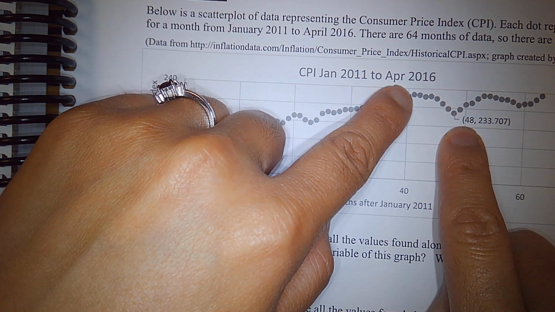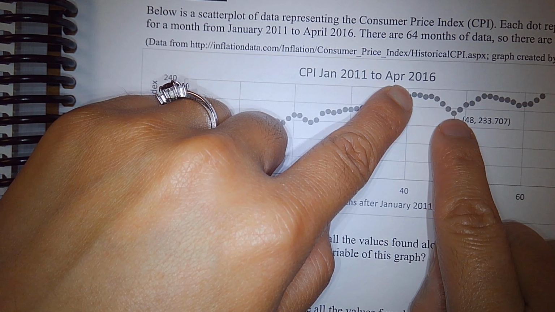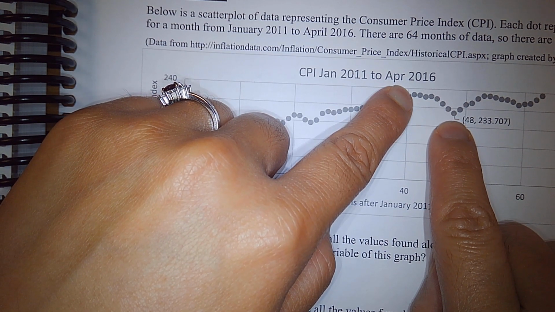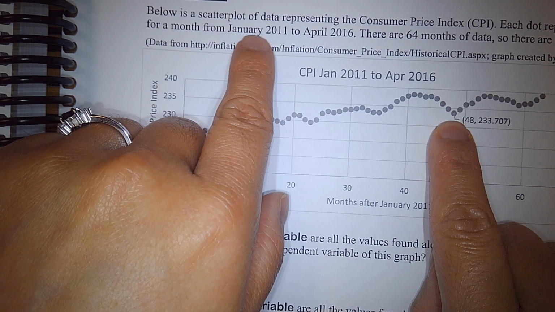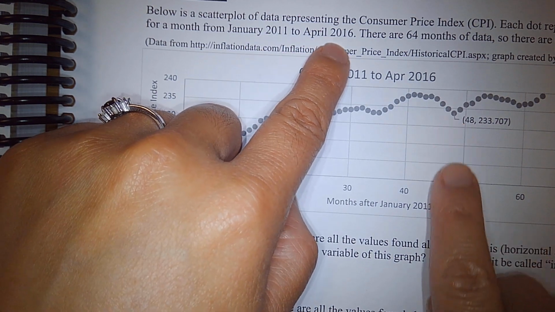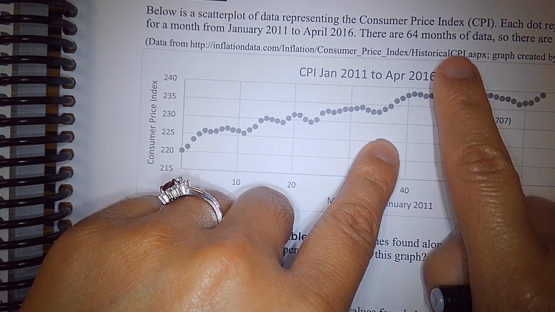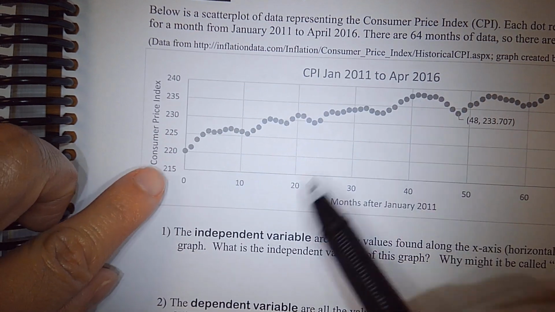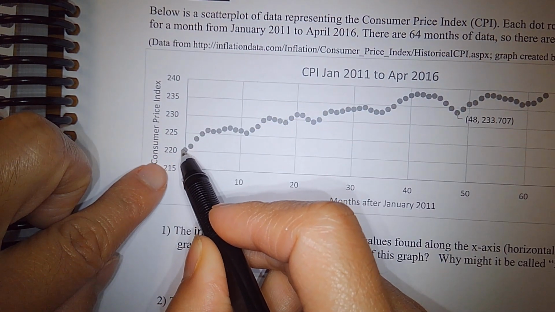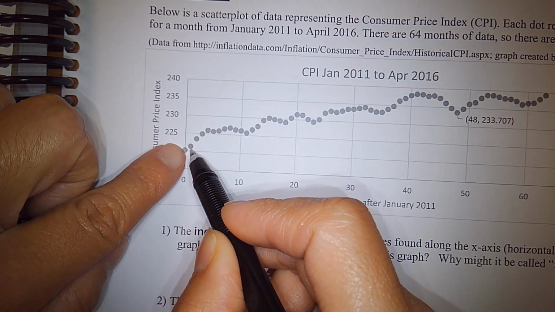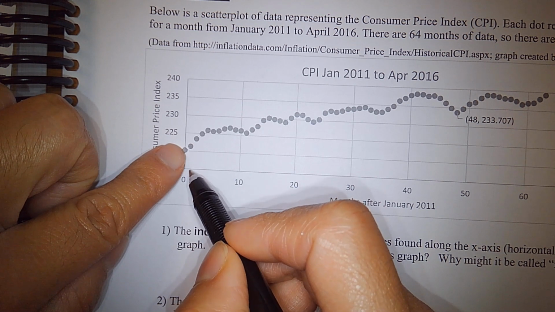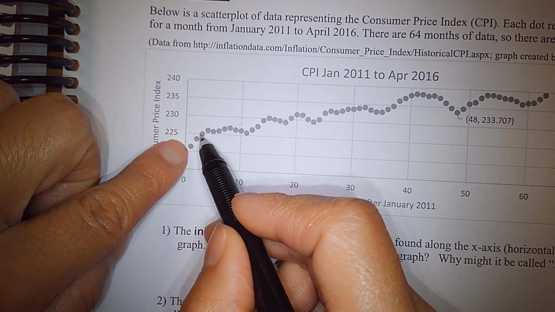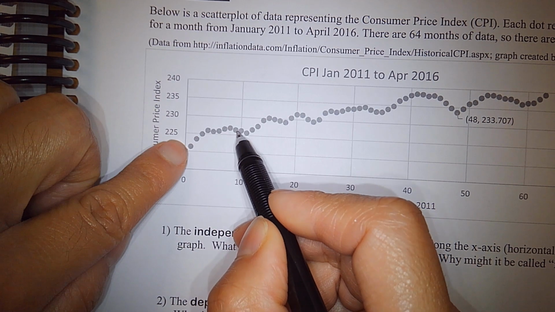Or I may be wrong. If this is 48 months from January 2011 to April 2016, 64 months of data, then this first dot shouldn't be January 2011. This one should be January 2011.